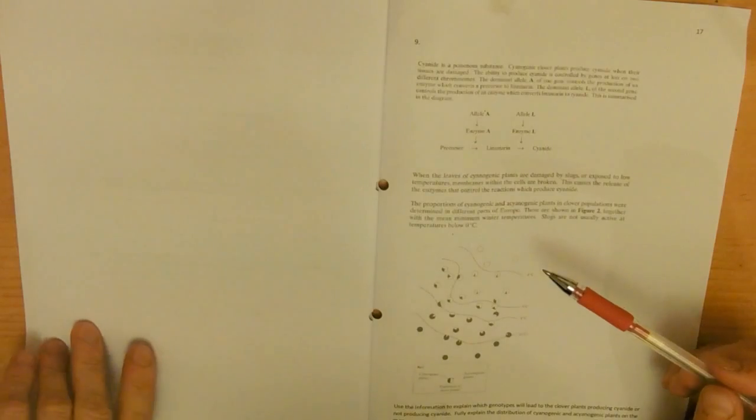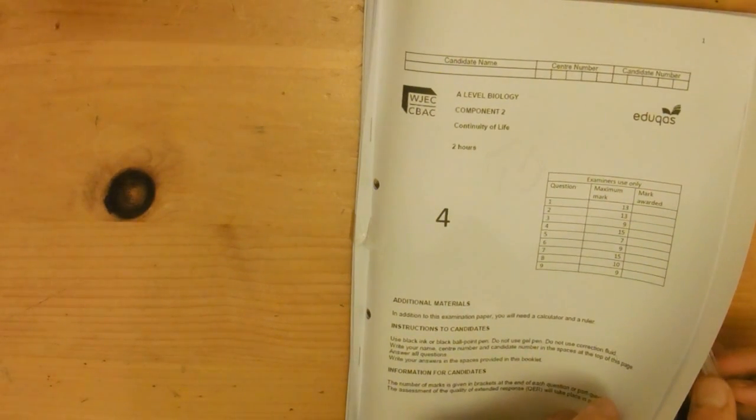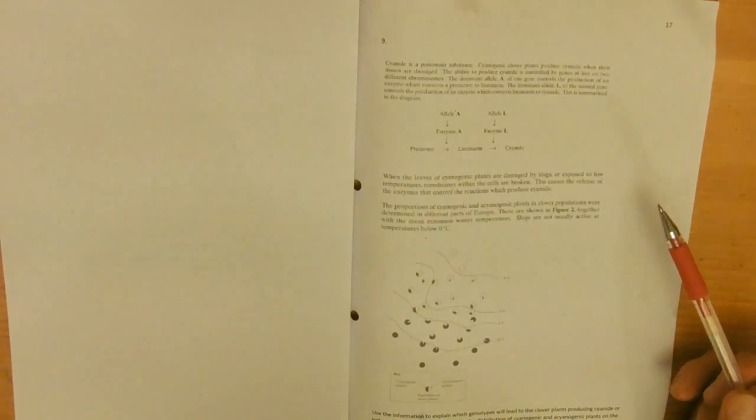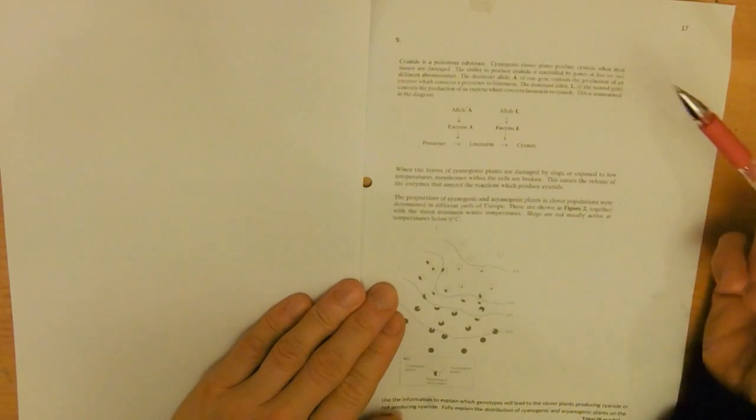This is Holy Cross mock, component 2 mock, paper 4, and we're on the last leg, the essay. And we are presented with some information.